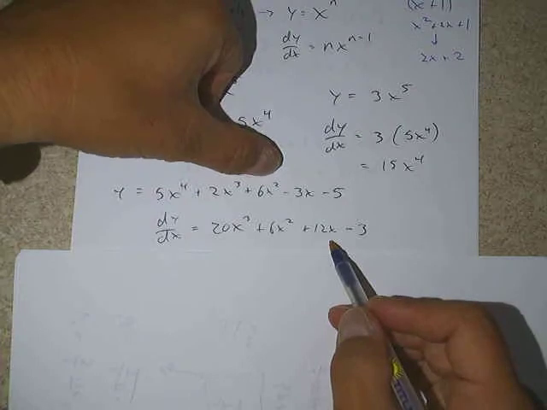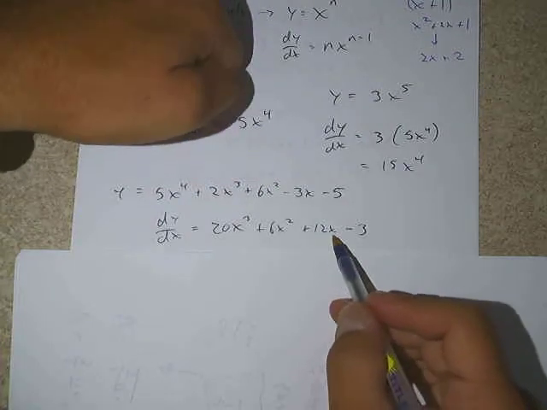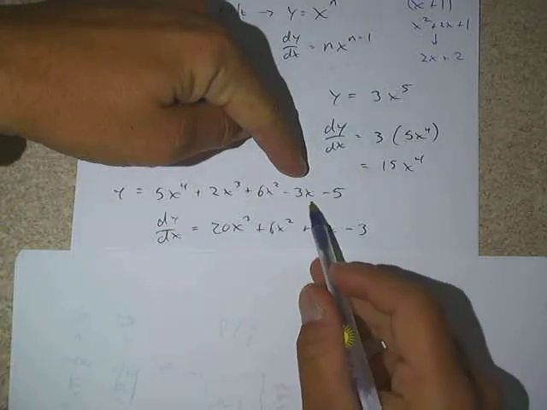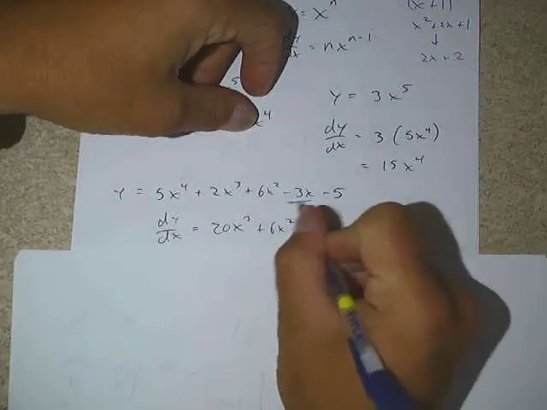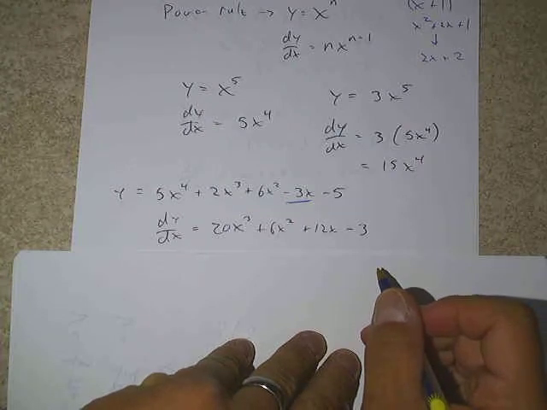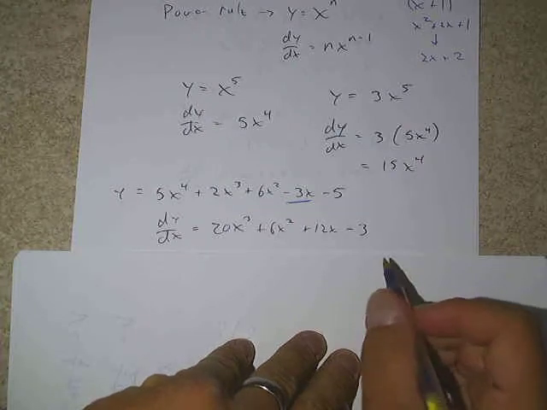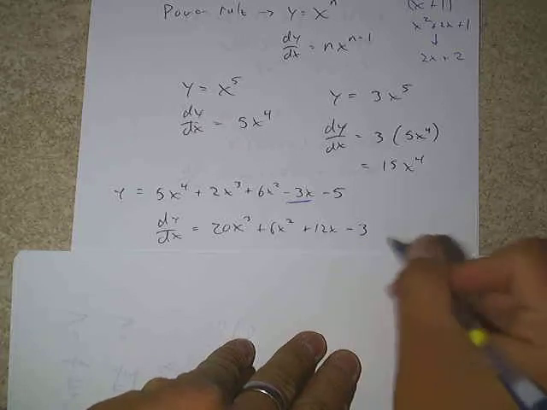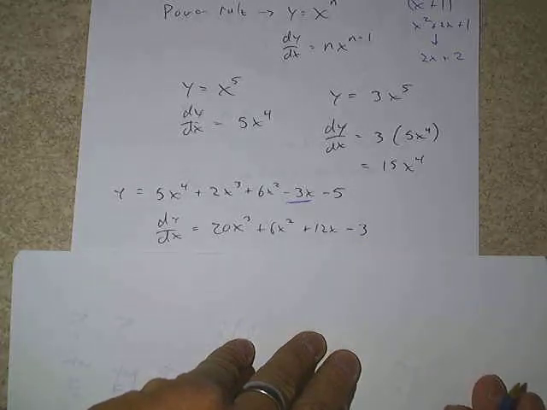And if I had 3 times 2, 6, lower the power by 1, that becomes x squared. 6x squared, 2 times 6 is 12. Lower the power by 1, that becomes x. And then negative 3x. Keep in mind, if I just look at negative 3x alone, isn't that a linear term? So if I just had y equals negative 3x, what would be the slope of that? It would just be negative 3. So any linear term is just going to be the coefficient.